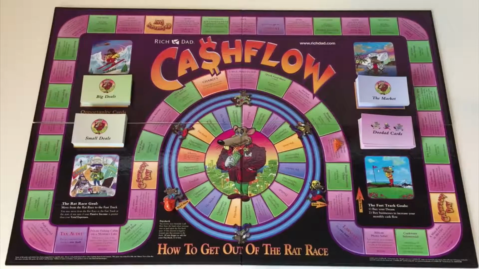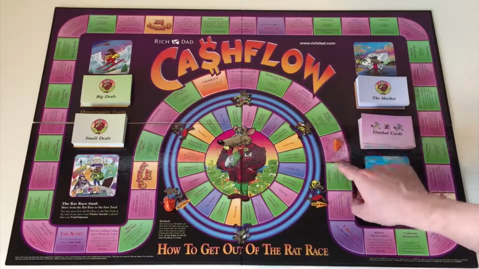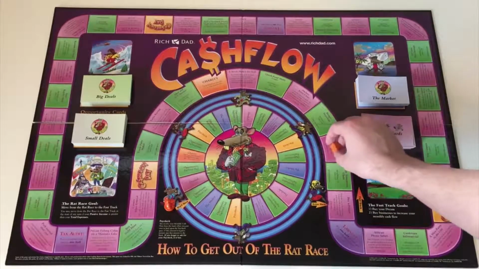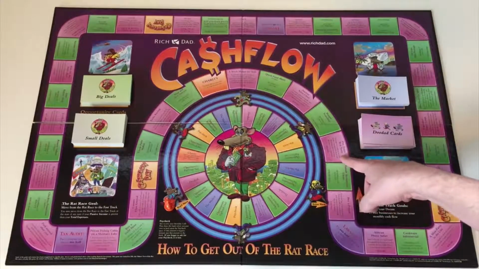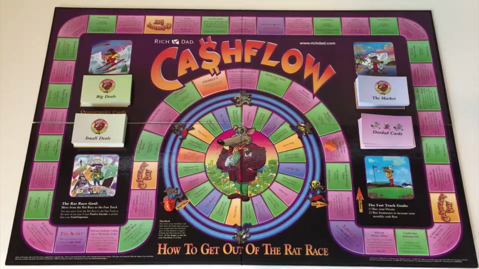The second goal or part of the game is on the fast track, and when you're on the fast track, that's where you want to land on and buy your dream. There's a secondary way to win as well. However, the main goal here is to land on and buy your dream. So essentially your two goals in the game, number one is to create enough passive income to quit your job, and then number two, pursue and buy your dream. So that's the super basic version of how to play the game.